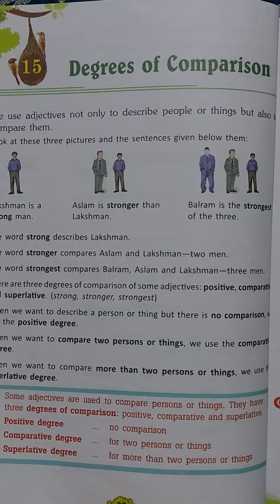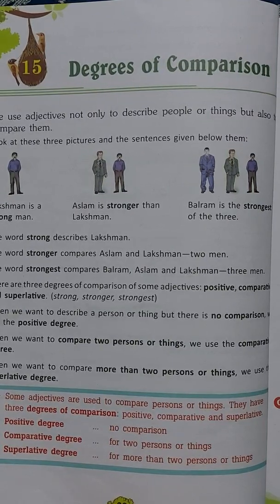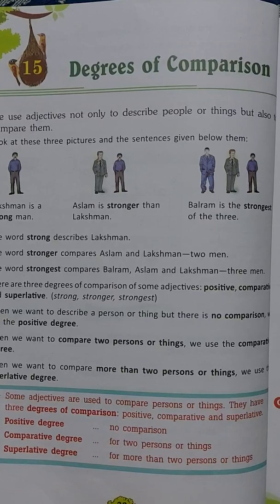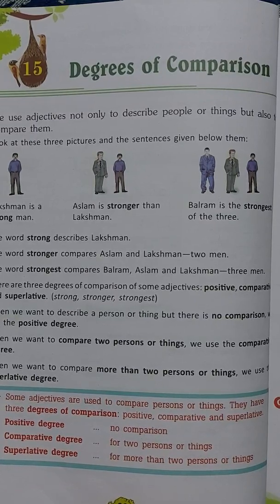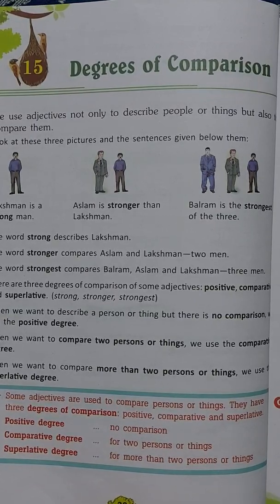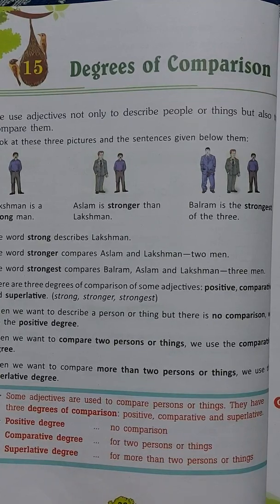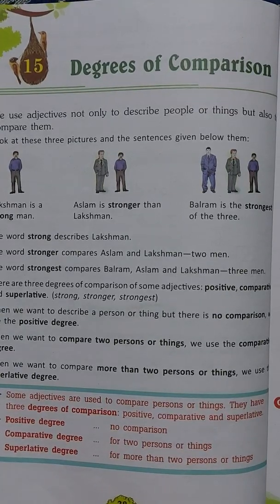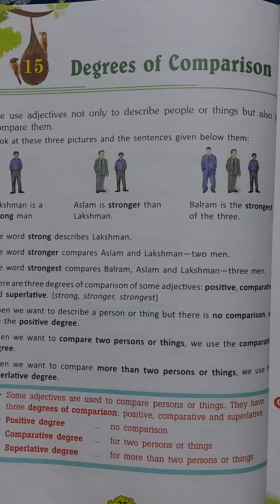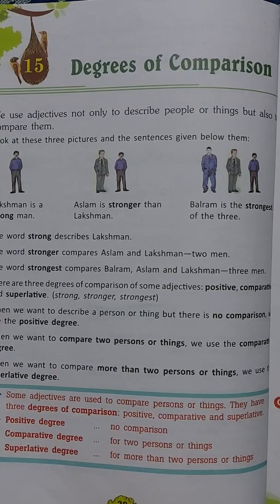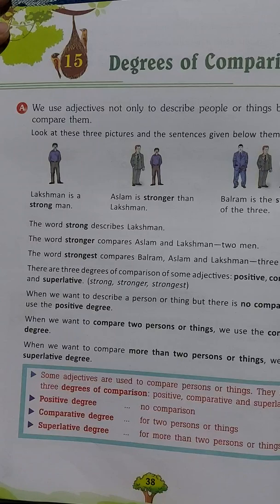And the topic for today is degrees of comparison. Children, we have already learned about adjectives, right? And we know that adjectives are describing words. They describe a noun or a pronoun. So now, children, we are starting with our topic, degrees of comparison.